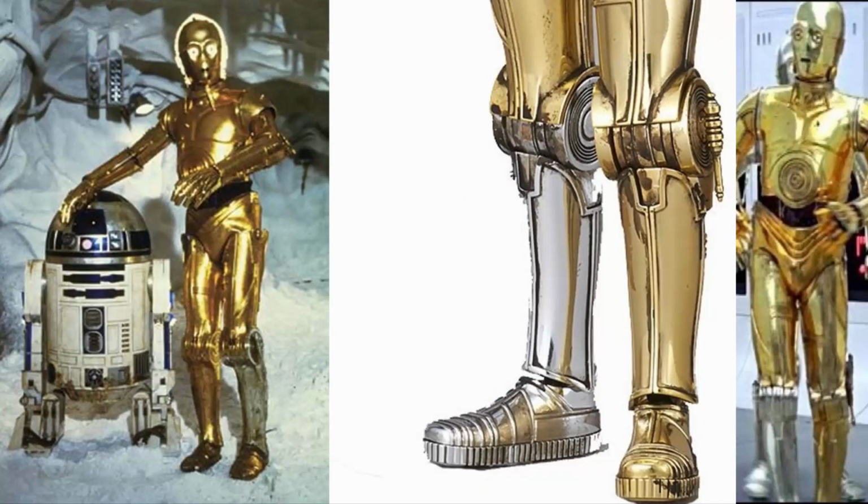What about C-3PO? Do you guys remember him having a silver leg? I don't remember it. Now this one can be explained a little bit. Back when Star Wars was on VHS tapes and stuff, it's really hard to see what color his leg is. They kind of look the same color, and you can't really make it out. So that could be explained for all of this.